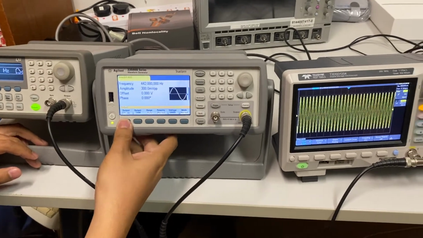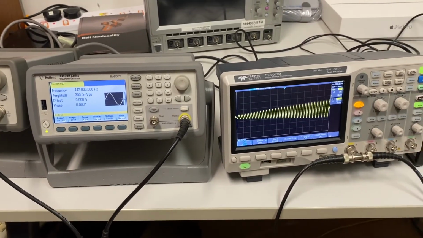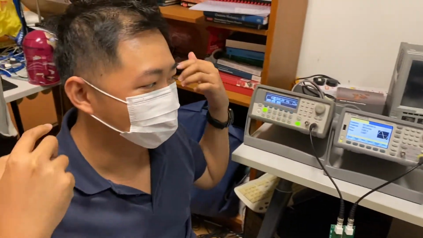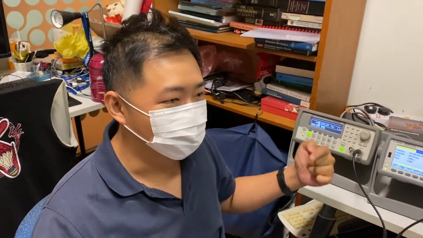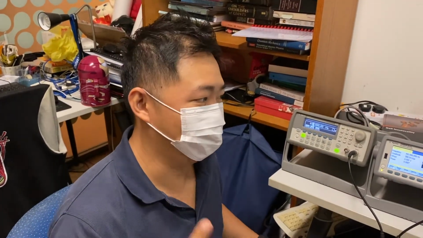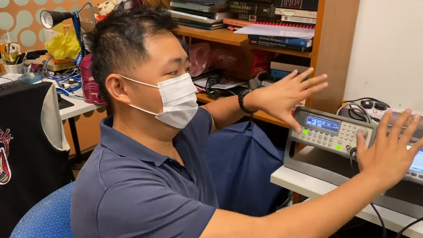440 on, 442 is on. So you can actually hear a loudness and a softness that goes at about 2 Hertz, 2 times a second. And this difference is actually measurable, despite the fact that the sources themselves on their own were not distinguishable by your ear.